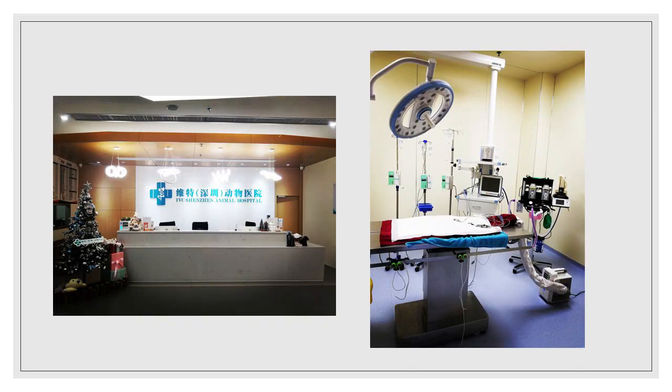These two pictures are from my hospital. The first one is our reception area, and the second one, of course, is our surgical theater. And we can see the anesthetic machine and the monitor and the Bair Hugger, everything like that.